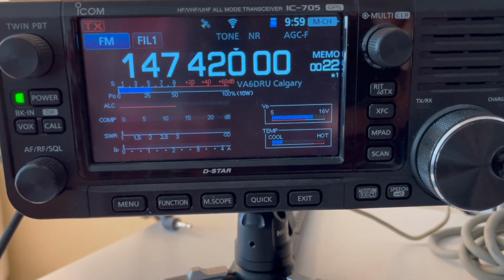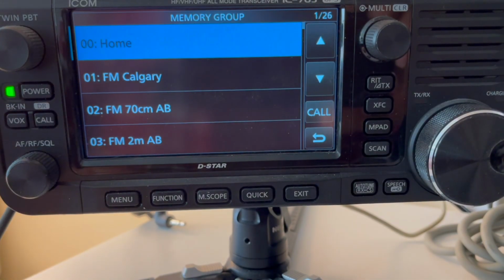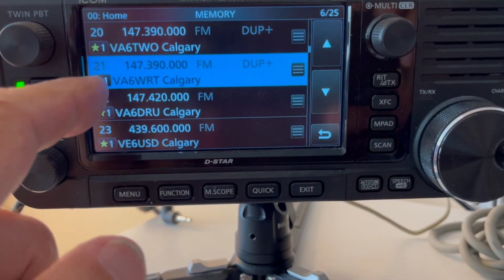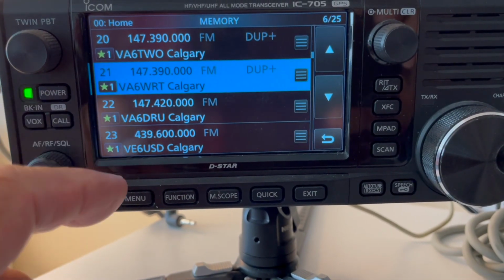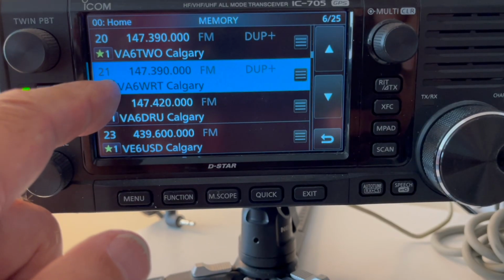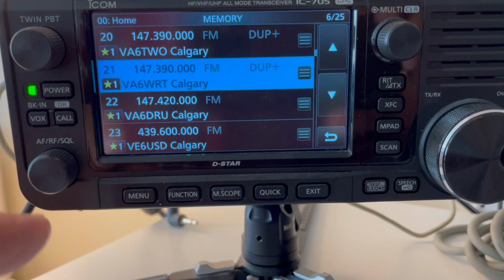So what you can do, you hit menu, go to memory. This is the home group. See these stars? So basically, there's none, and then there's 1.